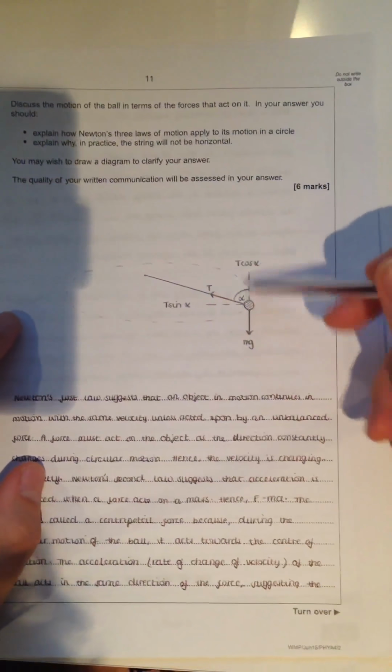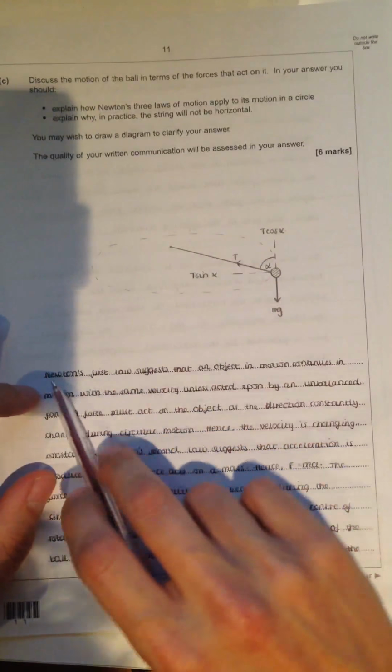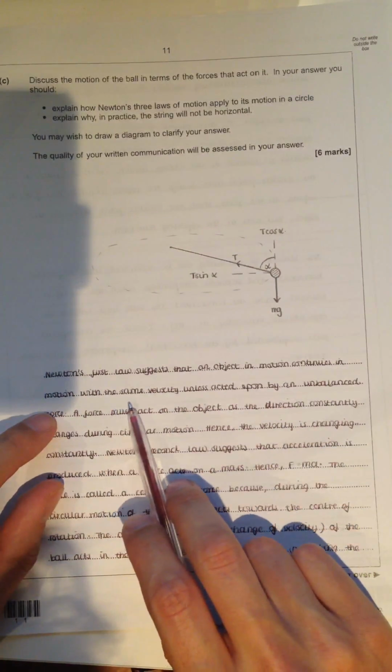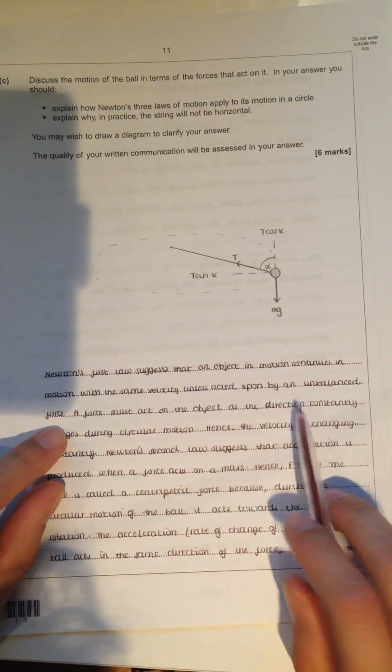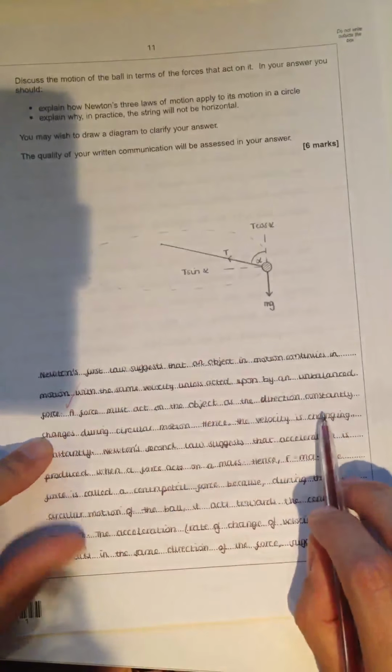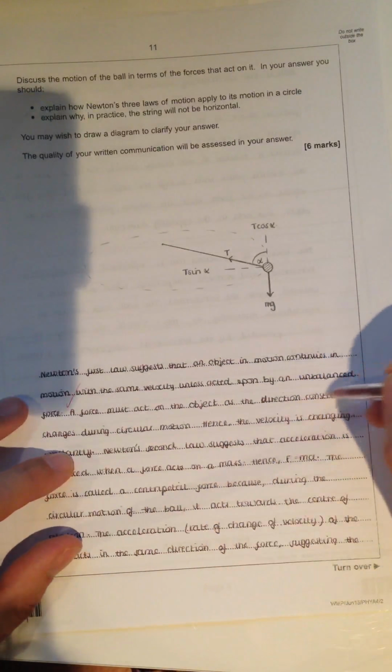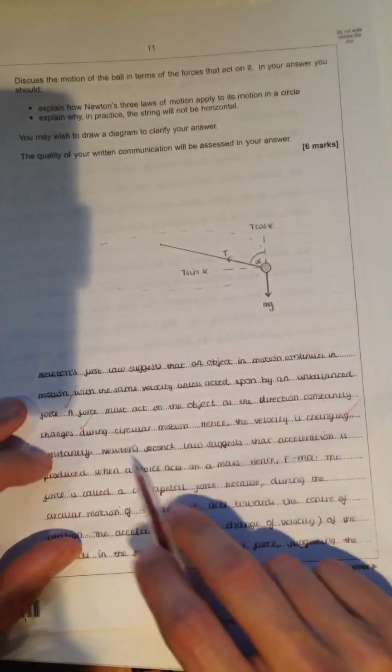Right, this looks good. I like this diagram. Right, let's have a look. Okay, that's pretty good, yeah. A force must act on the object. Right, this is good. Direction's changing, so the velocity's changing.